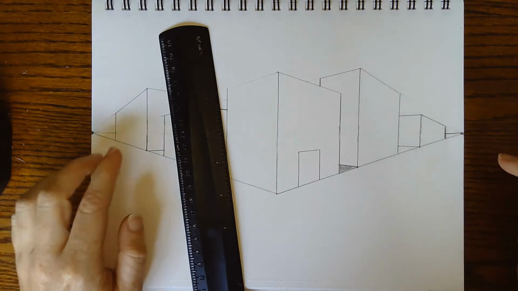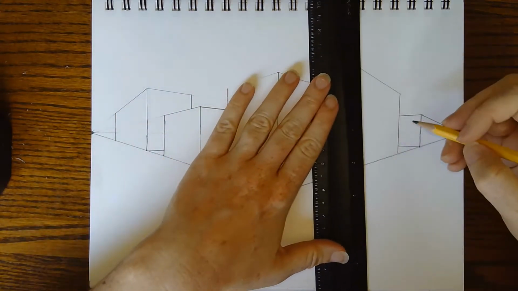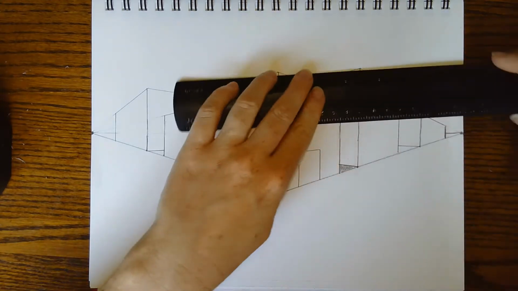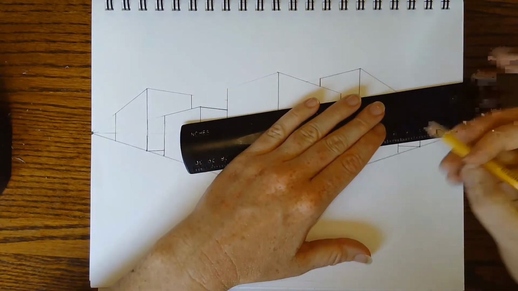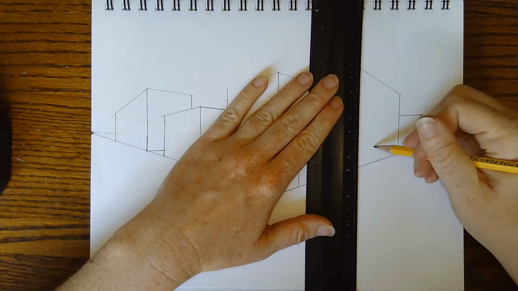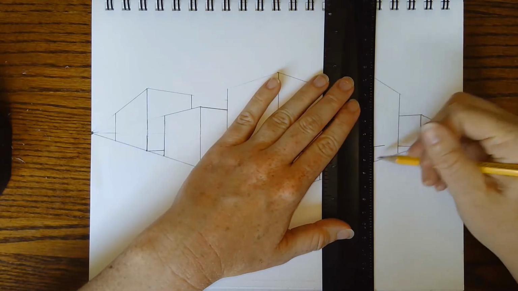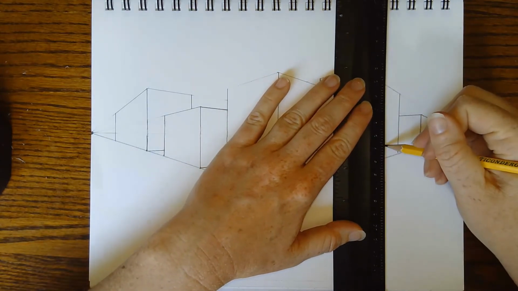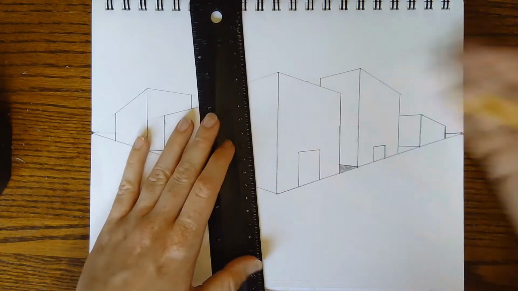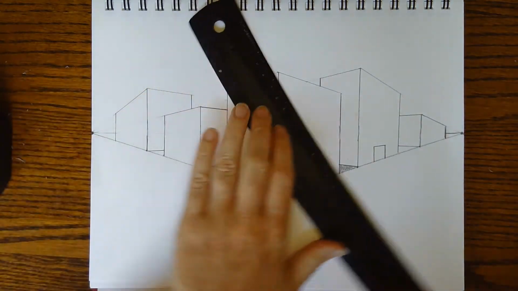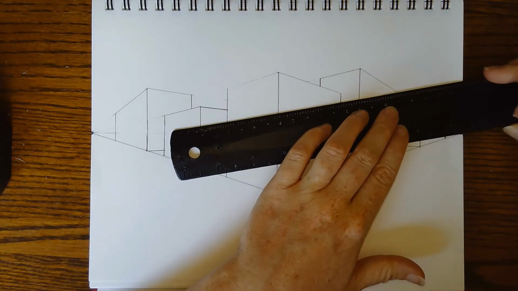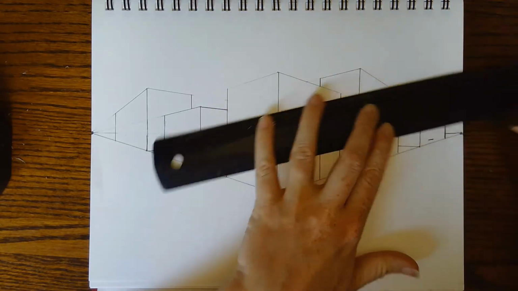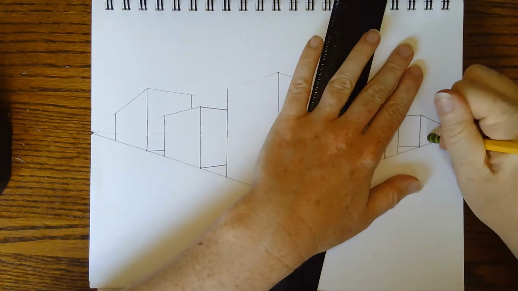So let's go ahead and add doors on each of these buildings. Bit for this door. Remember, as they get further away, these doors are probably going to get a little bit smaller because your viewpoint has them receding or going away from you. So this building way down the road is going to appear teeny tiny. Maybe a little too teeny tiny.